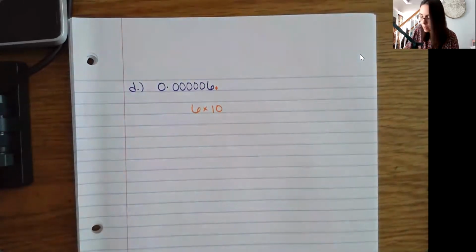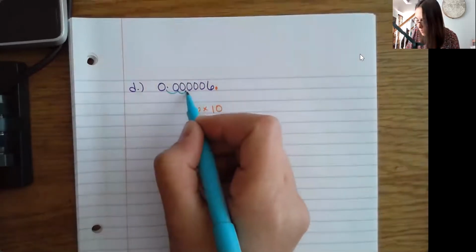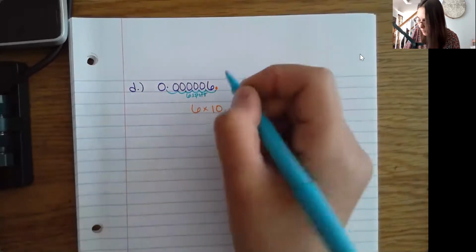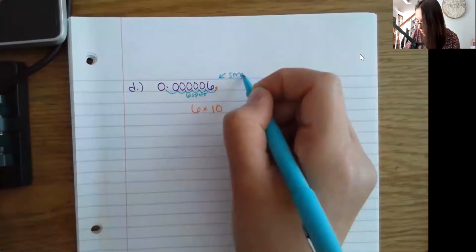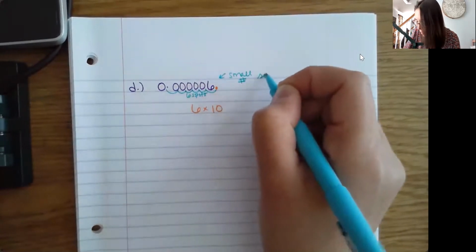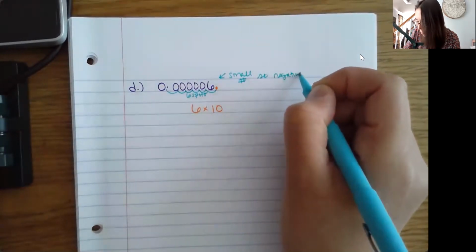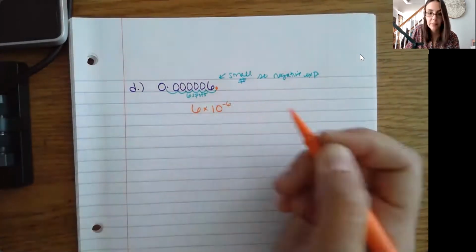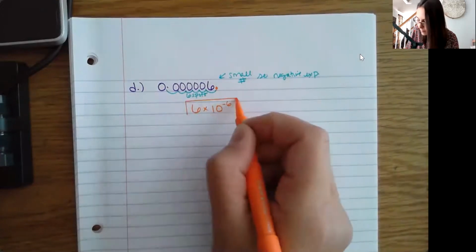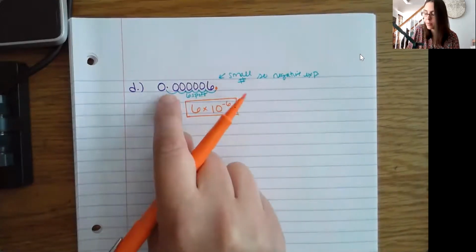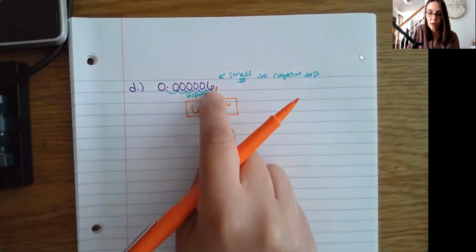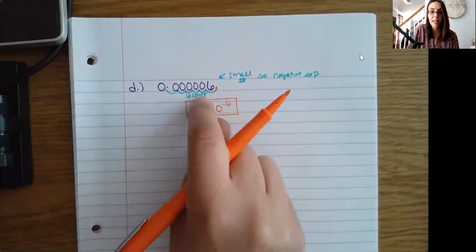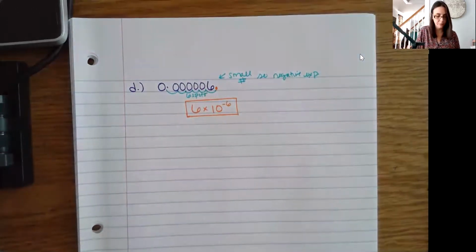And then I moved it 1, 2, 3, 4, 5, 6 spots. And my original number was small. So I'm going to use a negative exponent. So negative 6. It's not always the case that the number of spots equals your final number. It just happened to work out here. So this 6 is because of this number 6, and that 6 is because I had to move the decimal 6 places.